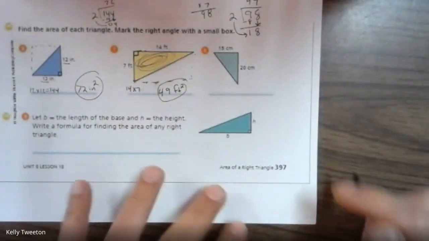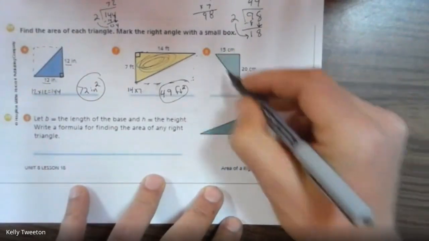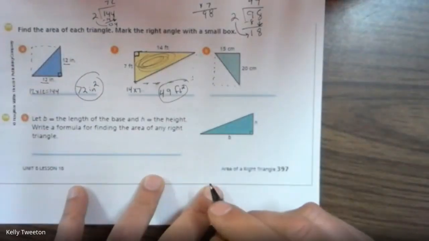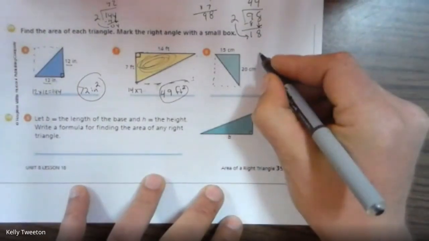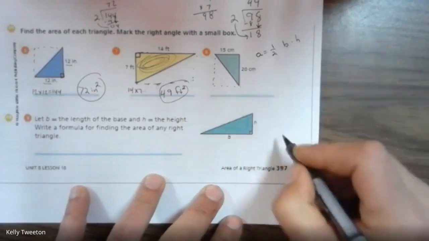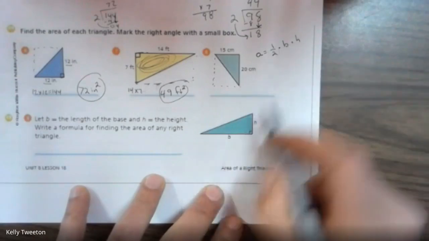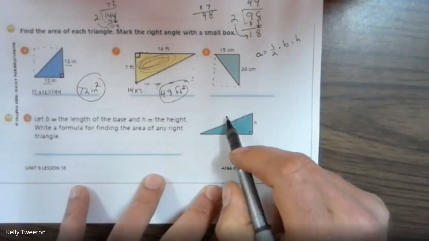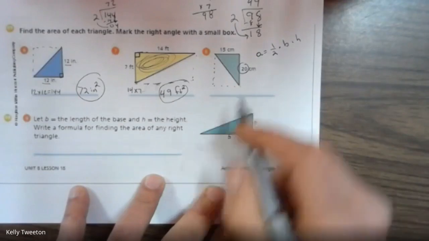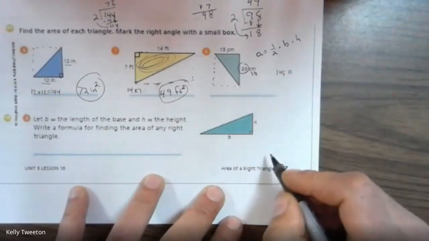Next one, I have a 15 by 20. Now, if I took 15 times 20, that would be for a rectangle. I have a hint for you. Our formula, the area of a triangle, is equal to 1/2 of the base times the height. Well, if you notice that order does not matter when you multiply, it doesn't matter which two you multiply first. What if I took half of that one? What would half of 20 give you? Yes, 10. Now take 15 times 10. That's 150. Would that be the same answer?